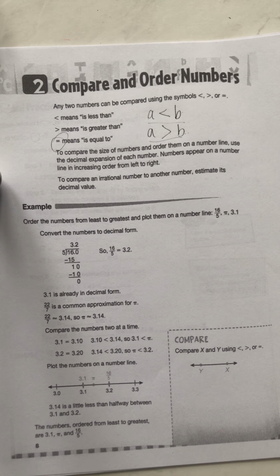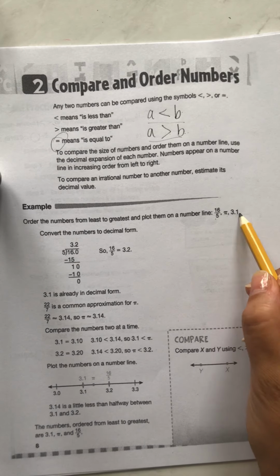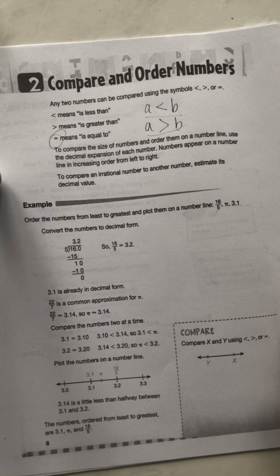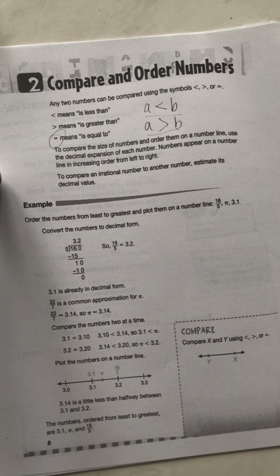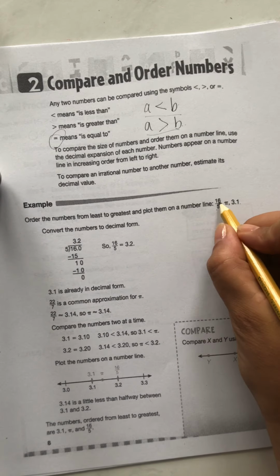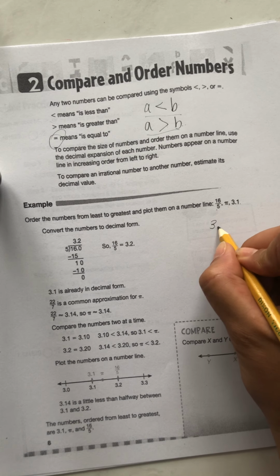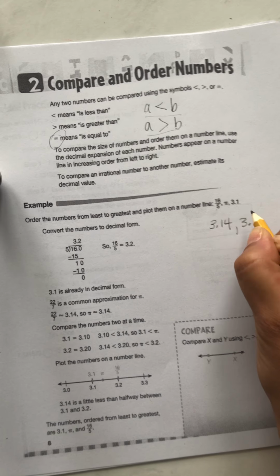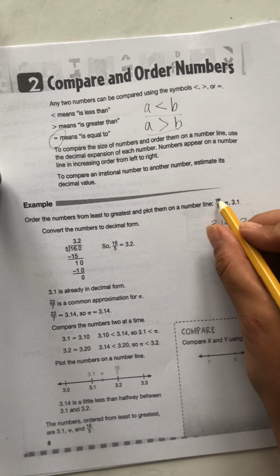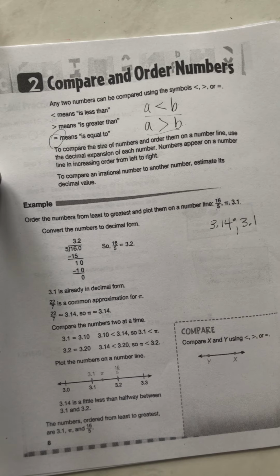Order the numbers from least to greatest and plot them on a number line. 16 fifths, pi, and 3.1. Convert the numbers to decimal form. So we've got to figure these out. Now, when we use pi, we always just round to the nearest hundredth. So we've got 16 fifths, pi is 3.14, and then we've got this last number, 3.1.